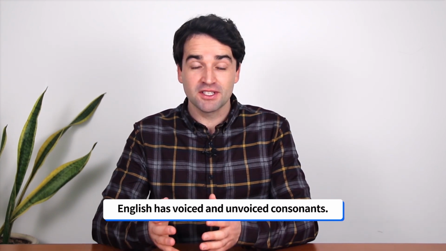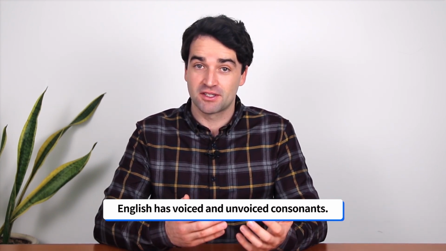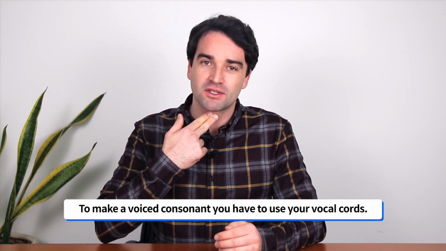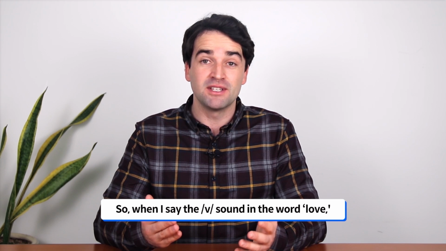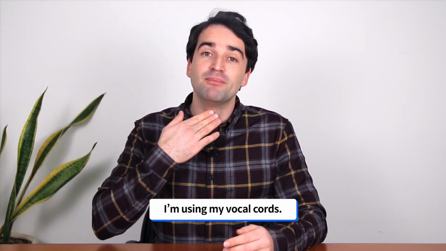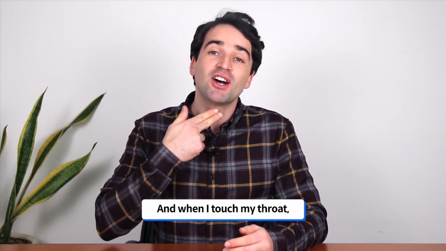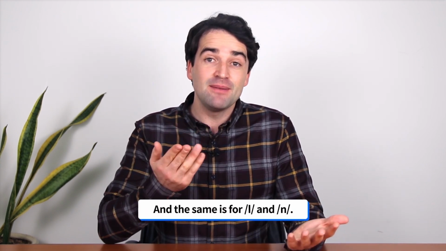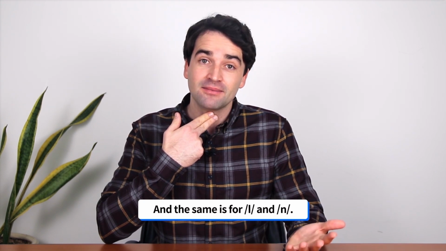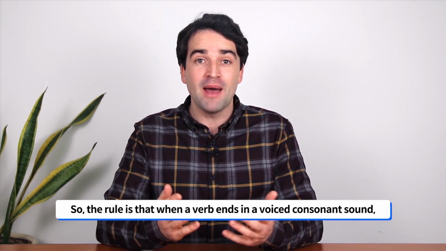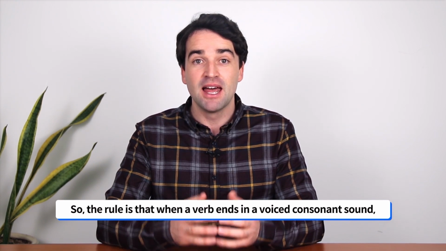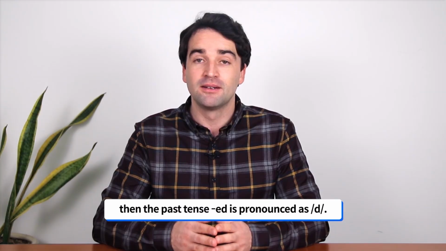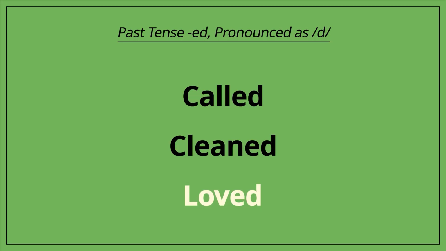English has voiced and unvoiced consonants. To make a voiced consonant, you have to use your vocal cords. So when I say the v sound in the word love, I'm using my vocal cords. And when I touch my throat, I can feel it vibrating. V. And the same is for l and n. So the rule is that when a verb ends in a voiced consonant sound, then the past tense ed is pronounced as d. Called, cleaned, loved.